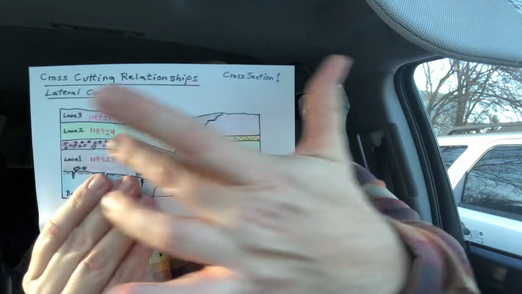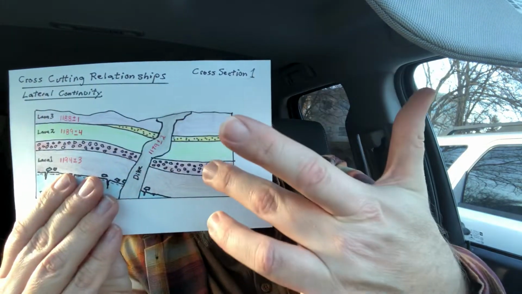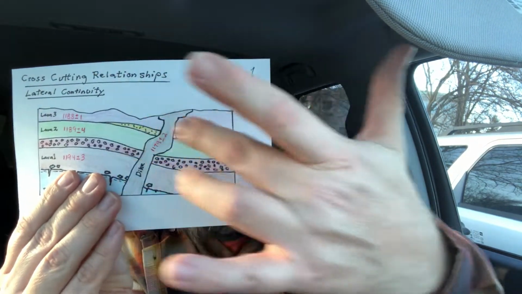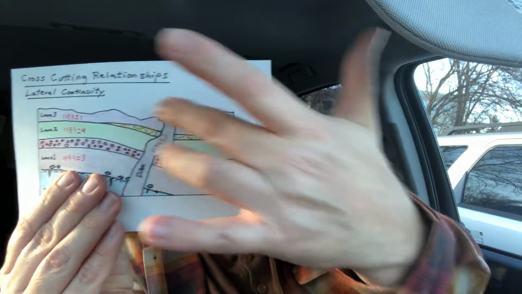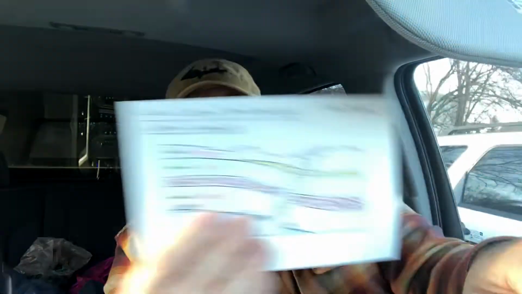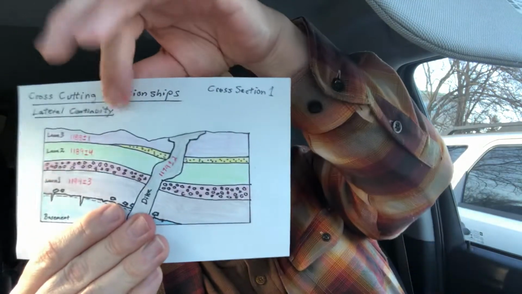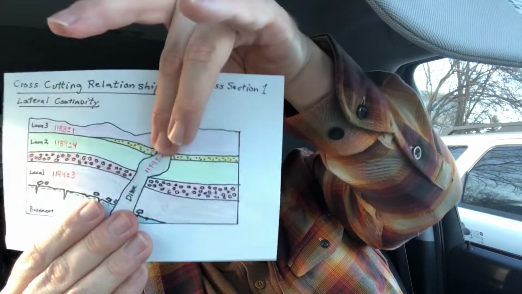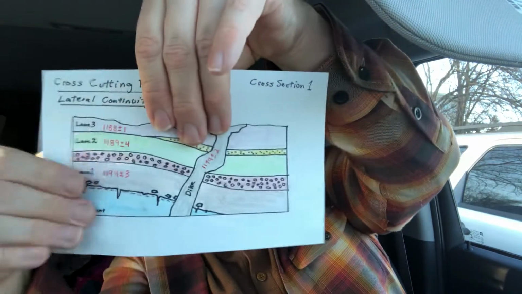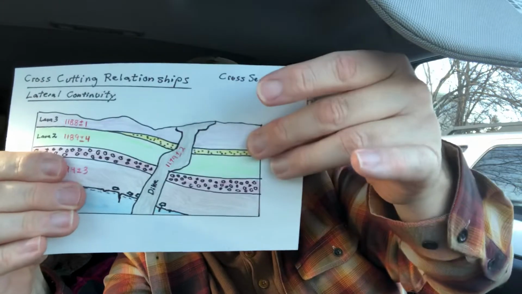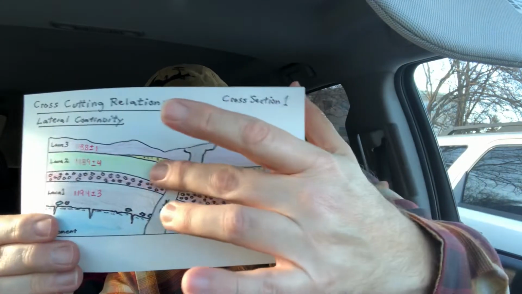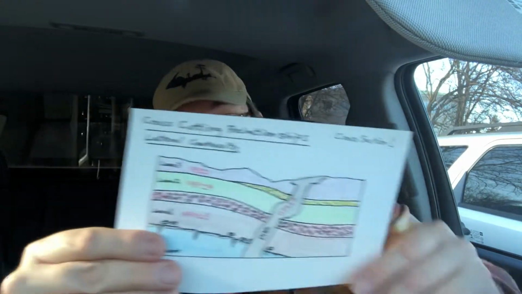But is this conglomerate a different conglomerate than this? Is this sandstone a different sandstone? Are these lavas different? No, they are not. Because using our law of cross-cutting relationships, this dike didn't exist when any of this was deposited, okay? So we can still use lateral continuity across it.